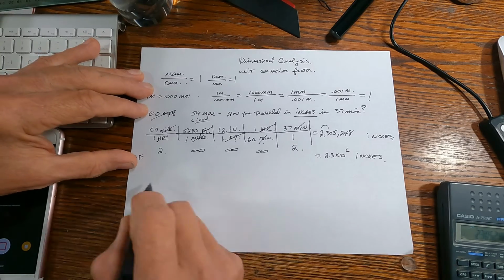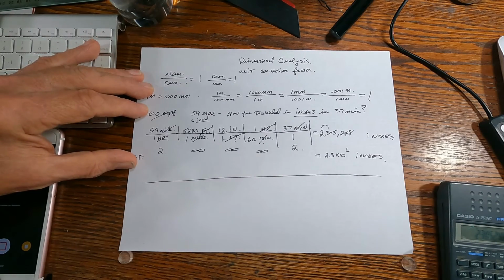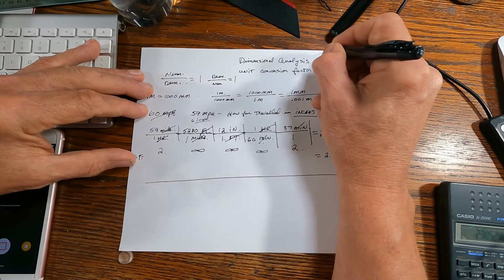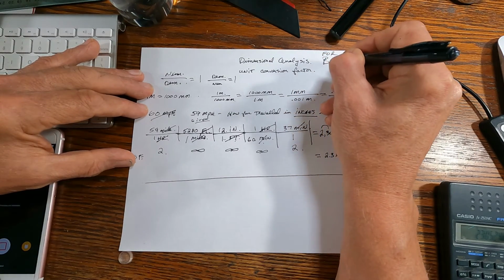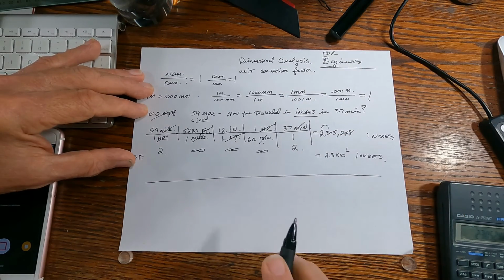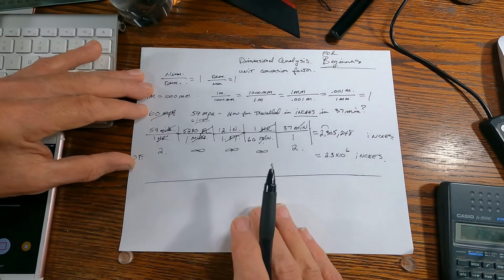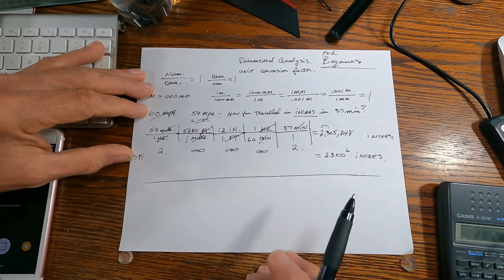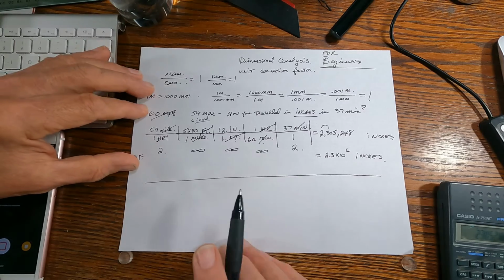And that is the beginning of, let's say, for beginners. And good luck with your dimensional analysis problems. I will add more videos and make it more complex and talk more about significant figures.